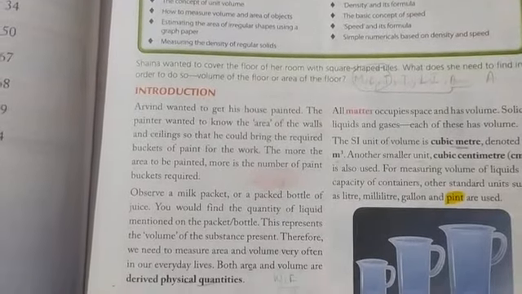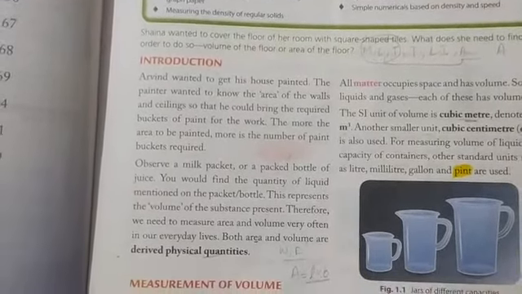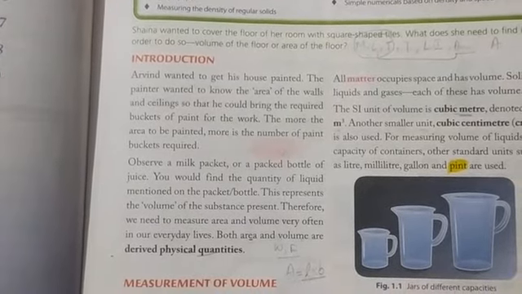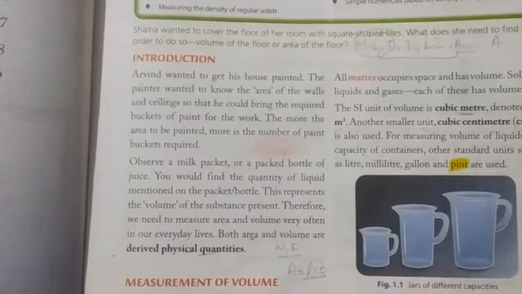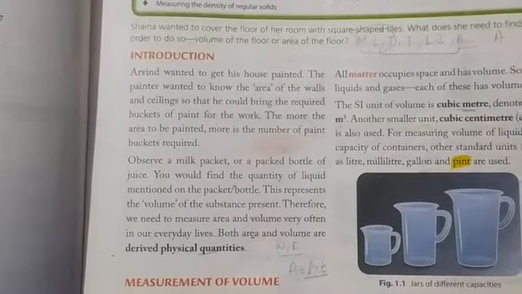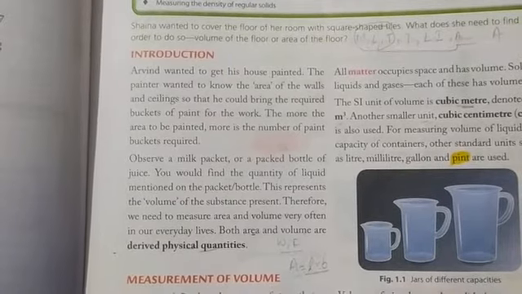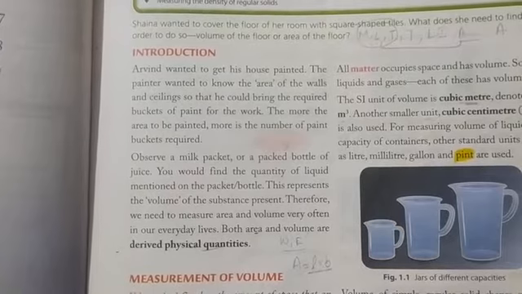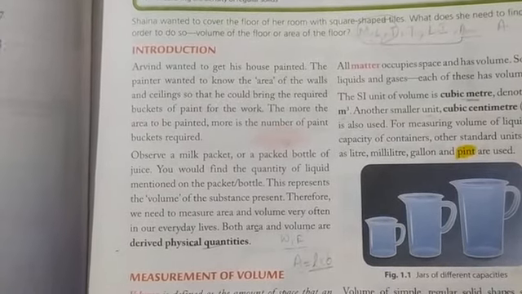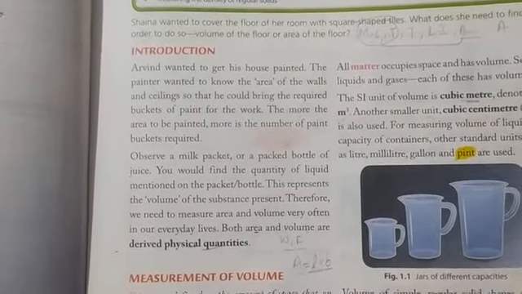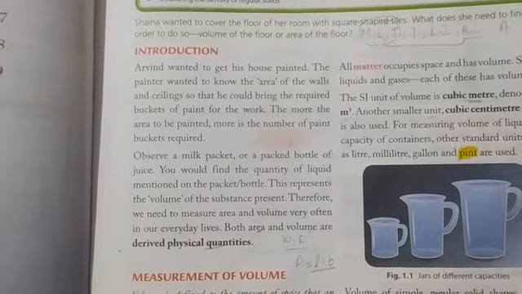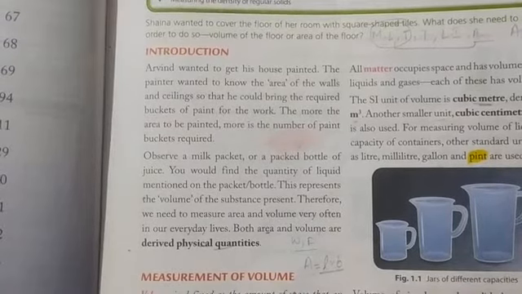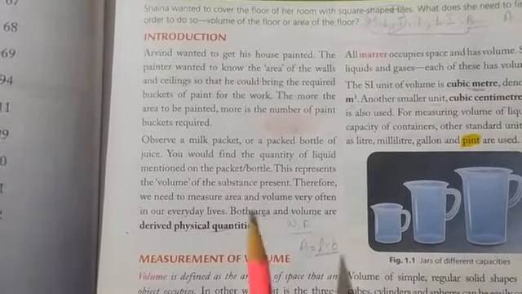Similarly, if we observe the packaged items that we buy from the market like the milk packets or the beverage bottles, then we can find the quantity of the liquid mentioned on the packets or the bottles. So this quantity of liquid which is mentioned on the packets or bottle represents the volume of the substance present in that packet or in the bottle. So we need to measure area and volume very often in our everyday lives.